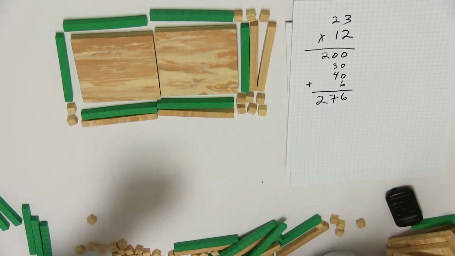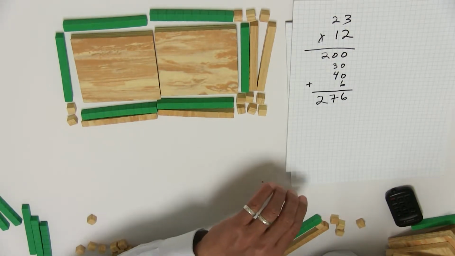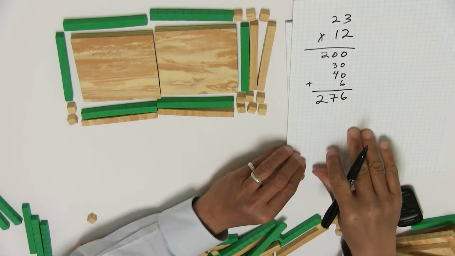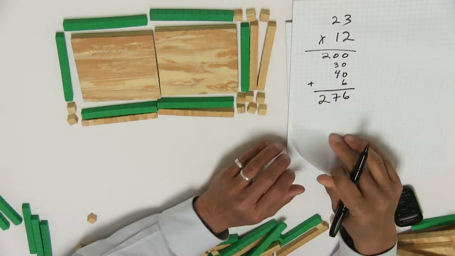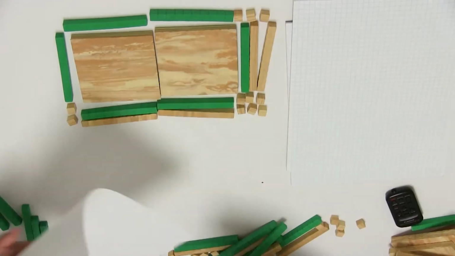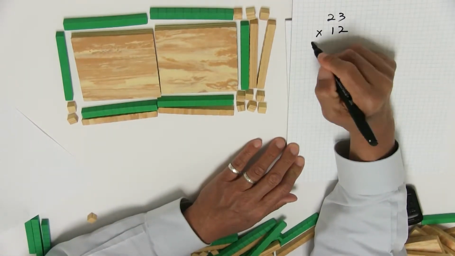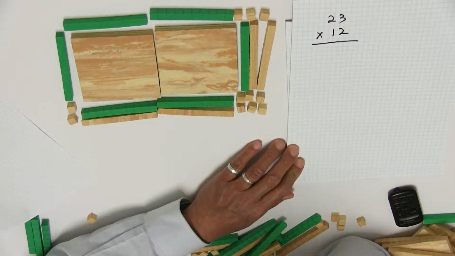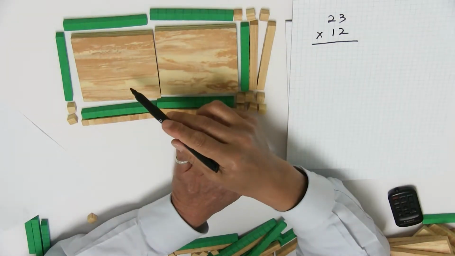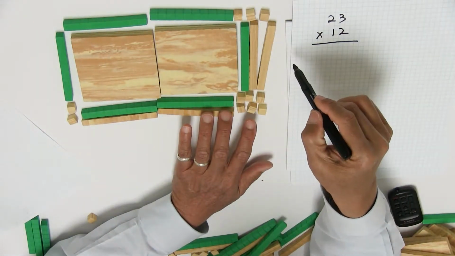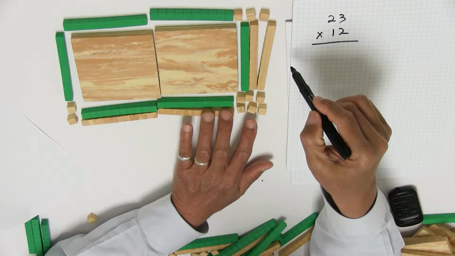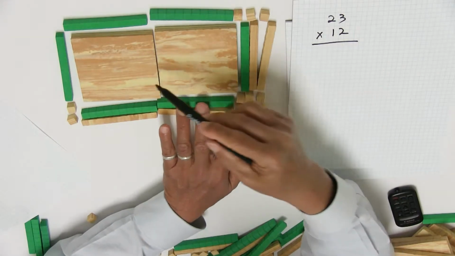So now let's pretend like we have another group of kids who are solving the same problem, but now they're going to keep a written record differently. So boys and girls, I noticed that you've been multiplying 23 times 12, and now it's time to keep an organized record. So what would be one way for you to keep an organized record? So the kids might say, oh, I can keep an organized record by writing down everything that created this right here.